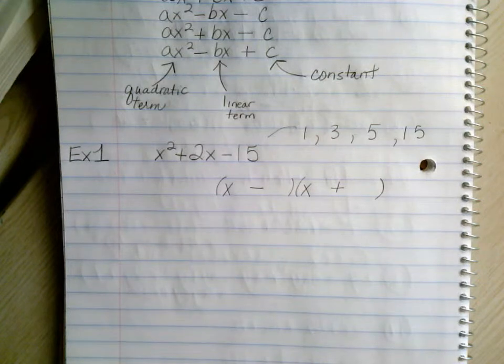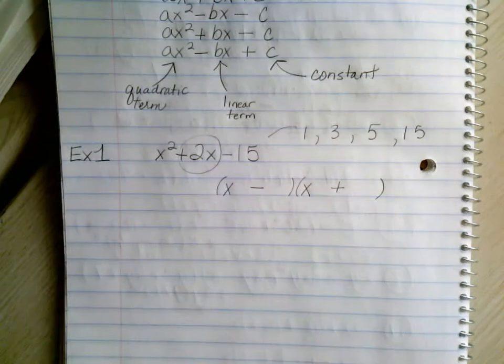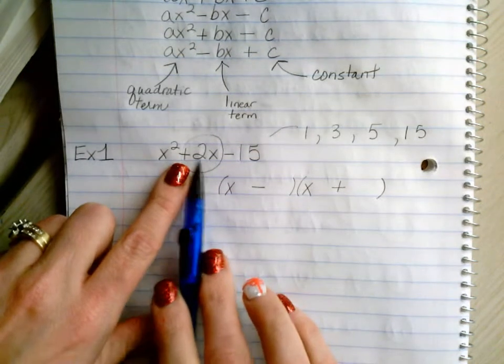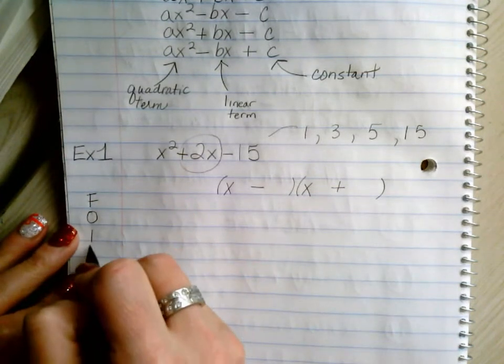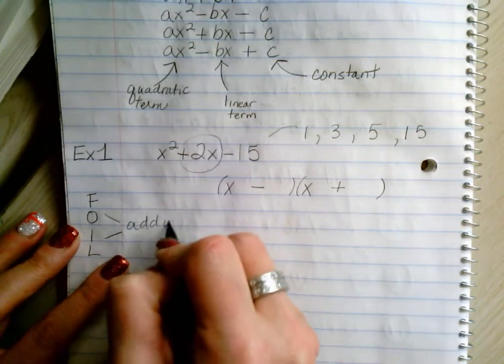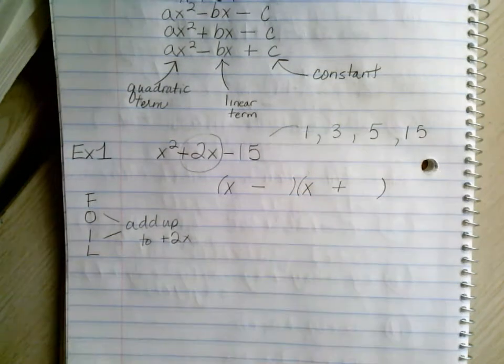Okay. Now, here's the last challenge. How am I going to come up with the center term of positive 2x? Did you just say 3 and 5? Okay. She's right, but how do you know that? Well, in order to come up with this piece, the FOIL function, the O and the I, have to add up to positive 2. Okay?